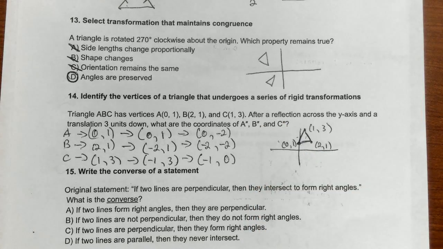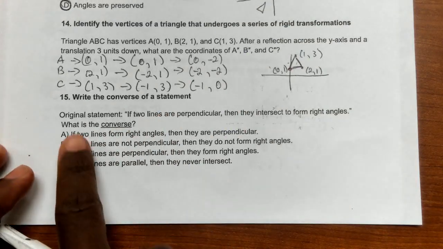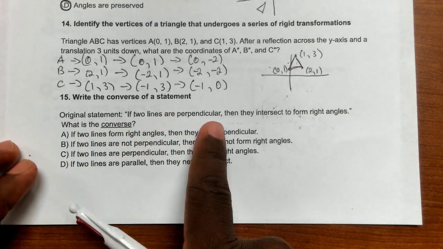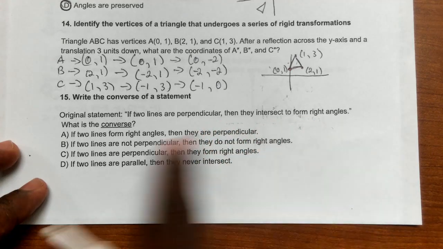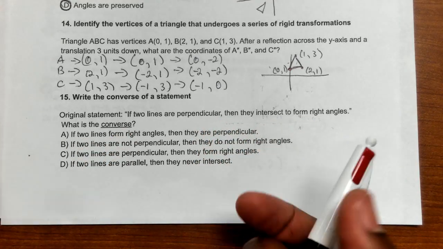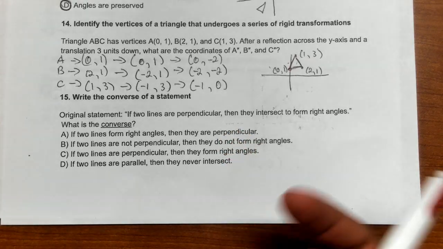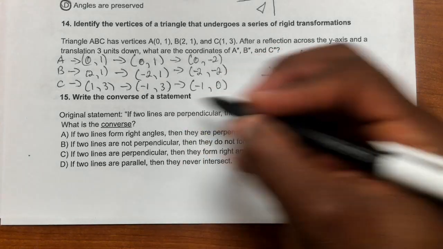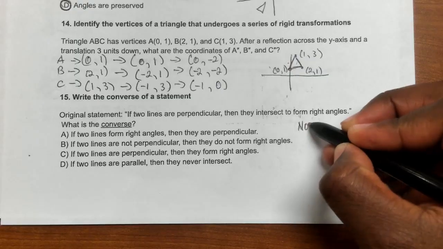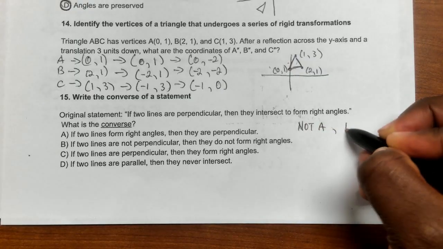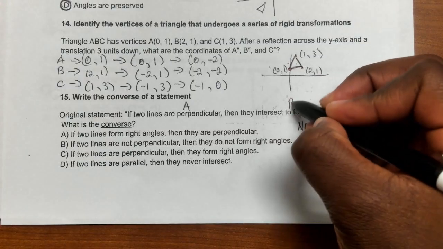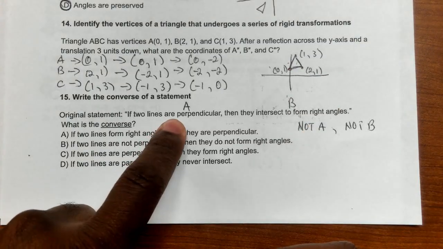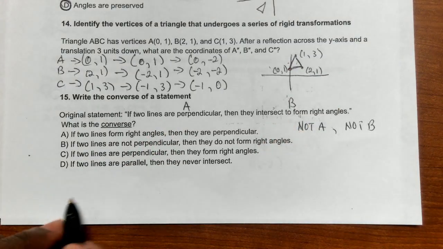All right. So let's do the last question. It says write the converse statement. If 2 lines are perpendicular, then they intersect to form a right angle. What is the converse? So converse means that you do the not of both of them. So again, it would be not A and not B, where this is situation A, this is situation B. So it would be not perpendicular and not intersect at a right angle.